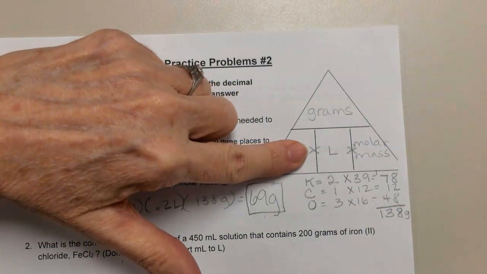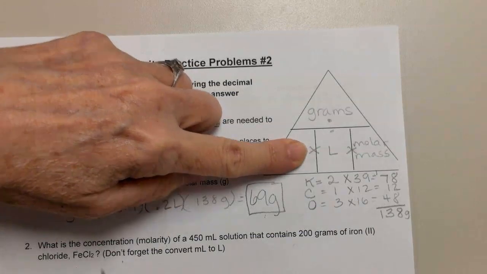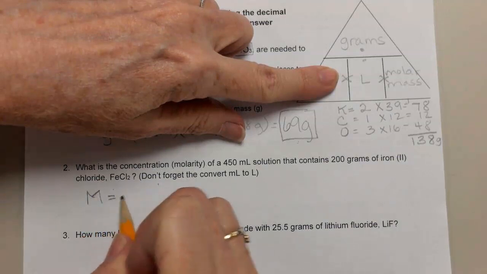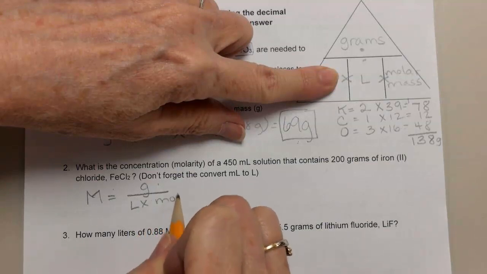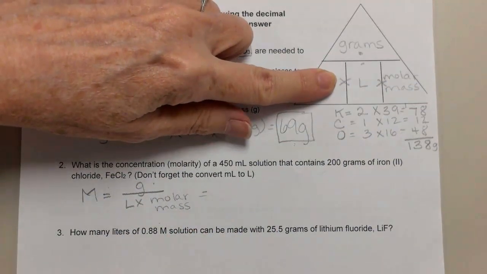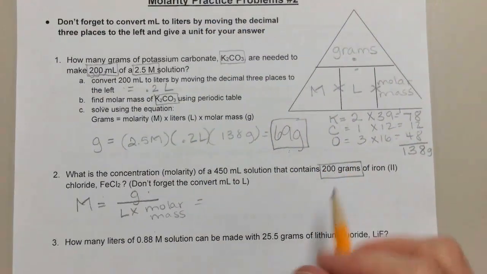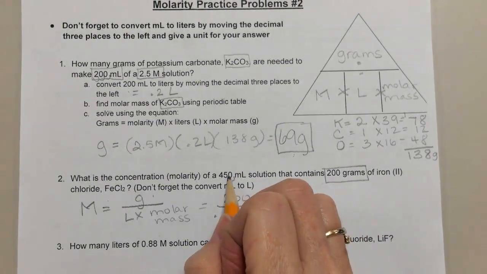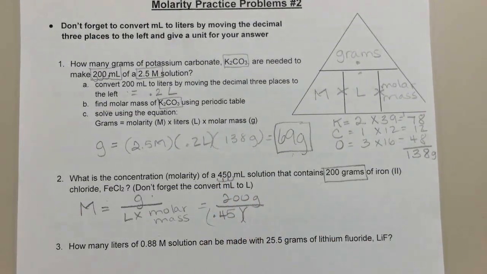If I'm solving for molarity, what are we going to do? Right, we've got grams on top. So molarity equals grams on the top, liters times my molar mass on the bottom. Now I'm ready to plug in my numbers, right? So how many grams do I have? 200, times my liters, 1, 2, 3, so 0.45, times my molar mass.